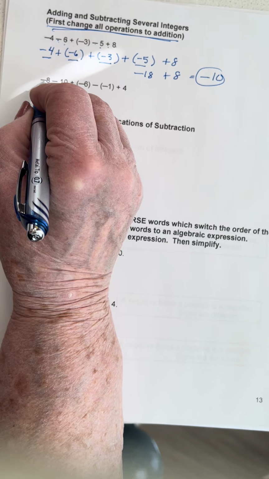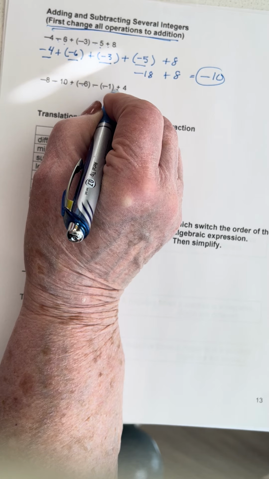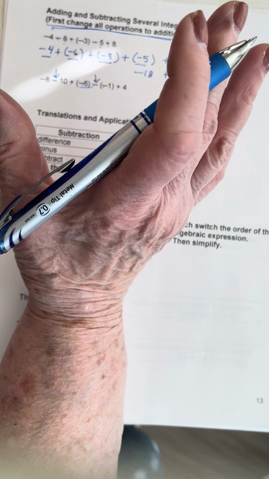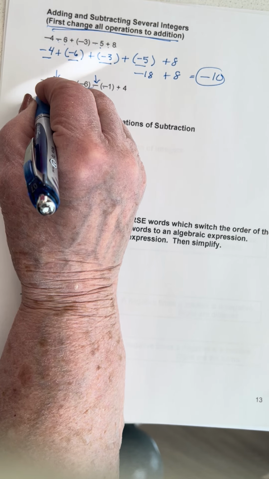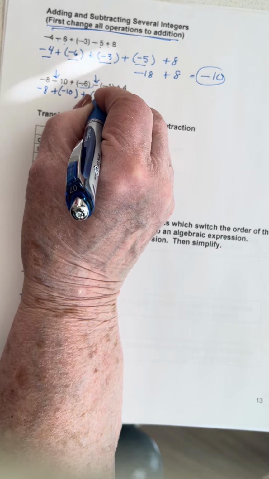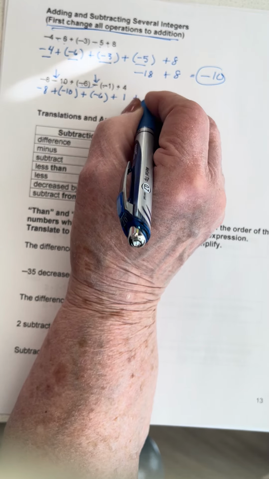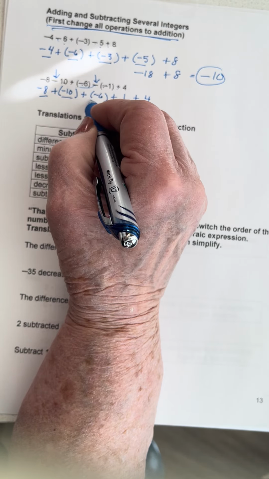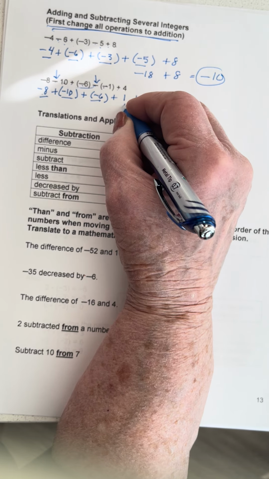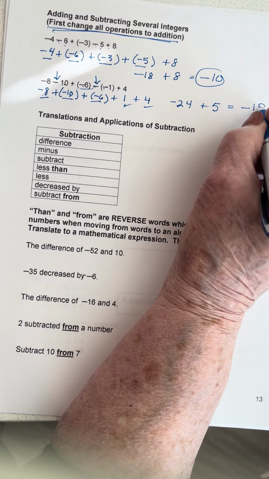So let's look at this. Negative 8, subtract 10, add negative 6, subtract negative 1, add 4. So we have a subtraction, and we're going to change those to adding the opposite. Negative 8 plus negative 10 plus negative 6. Instead of subtracting a negative, we're going to add a positive, plus 4. Now, let's combine these negatives. We've got 18 and 6 would be 24 negatives and 5 positives. We have more negatives. How many more? 19.